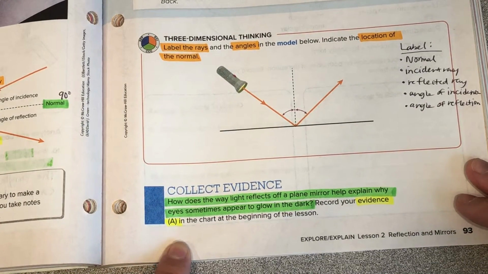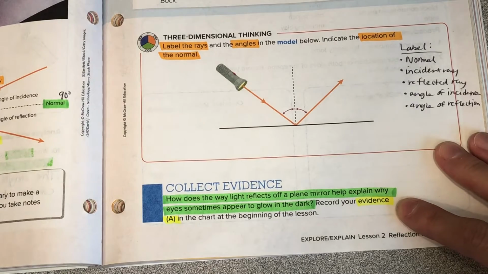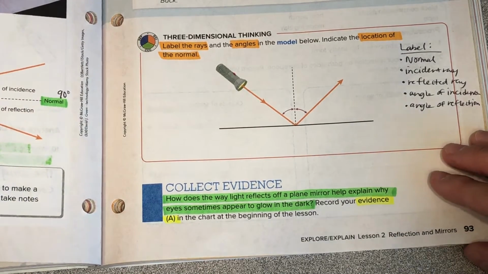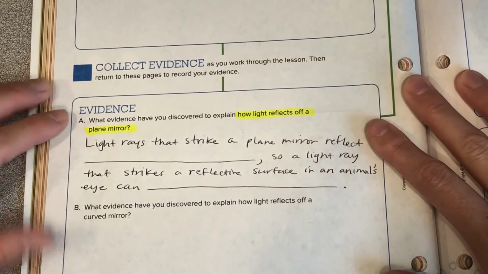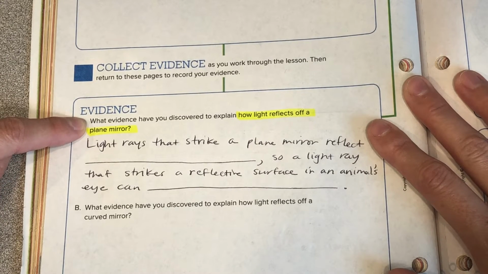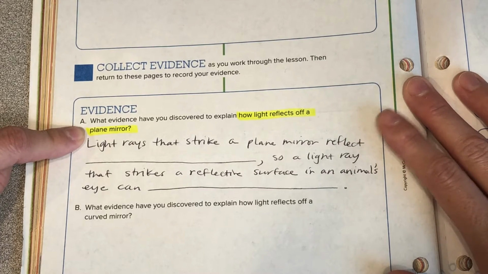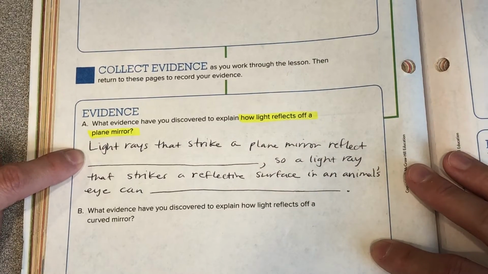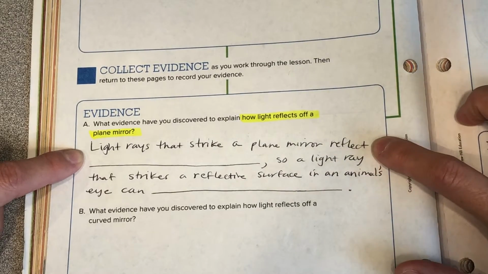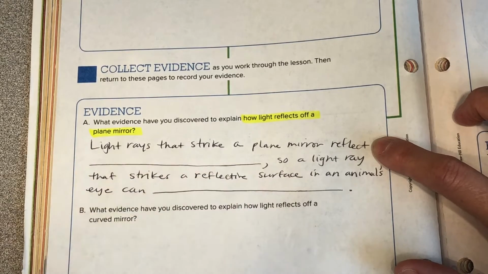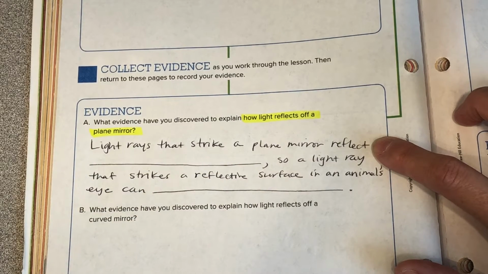The last thing we'll need to do is we're gonna go back to our CER and put in some information for evidence A. So I'm gonna turn back to page 88 for evidence A. Here we go. So, what evidence have you just discovered to explain how light reflects off a plane mirror? Plane mirror means flat, smooth, flat surface. So light rays that strike a plane mirror reflect. You tell me how they reflect. How do they reflect? Think about the angle of incidence and the angle of reflection.